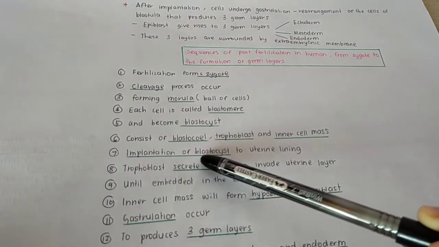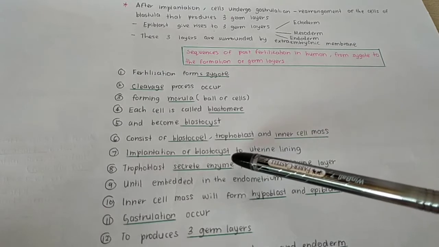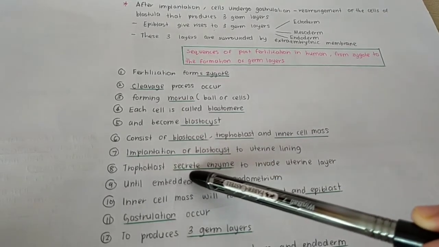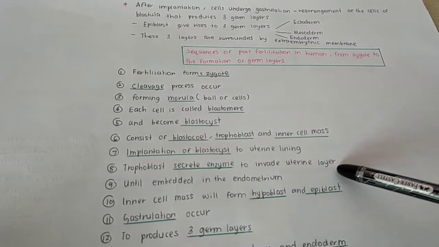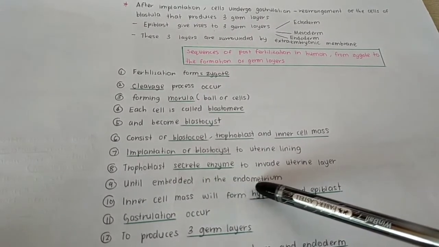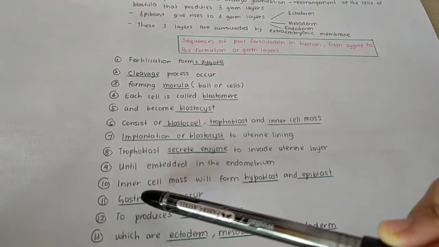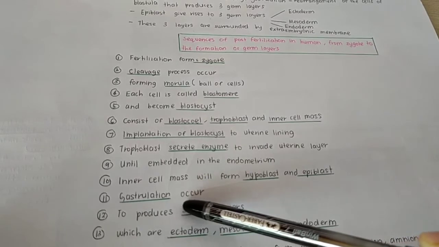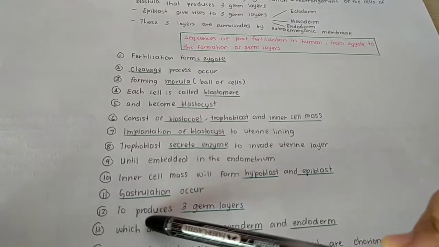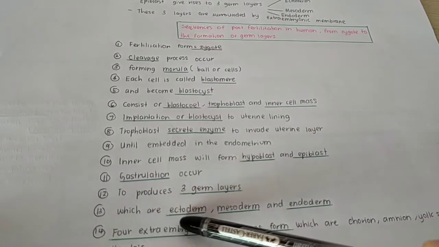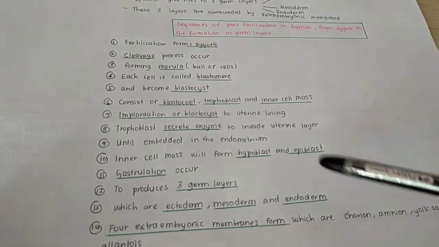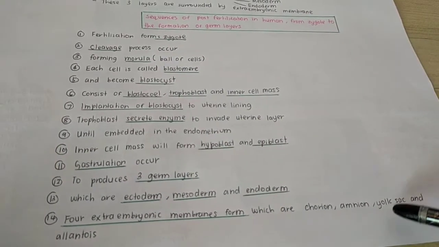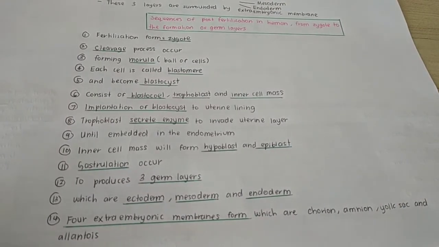Implantation will occur once the blastocyst has arrived at the uterus. The trophoblast will secrete enzyme to invade the uterine layer until embedded in the endometrium. What happens to the inner cell mass? It will form the hypoblast and epiblast. Next, gastrulation occurs. What is gastrulation? It will produce the 3 germ layers: ectoderm, mesoderm and endoderm. Lastly, the 4 extra embryonic membranes form: chorion, amnion, yolk sac and allantois.